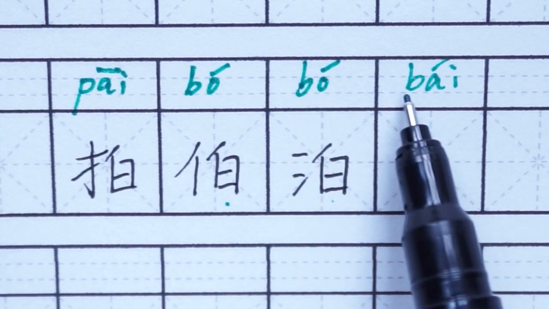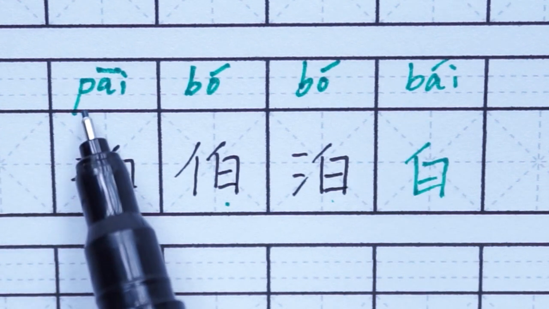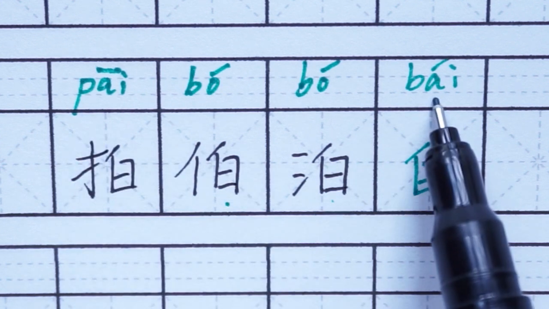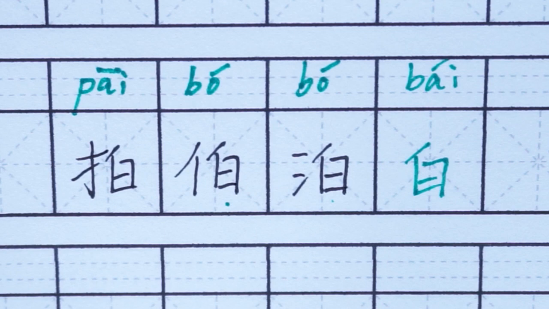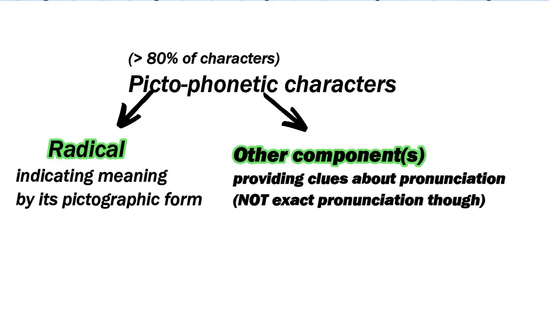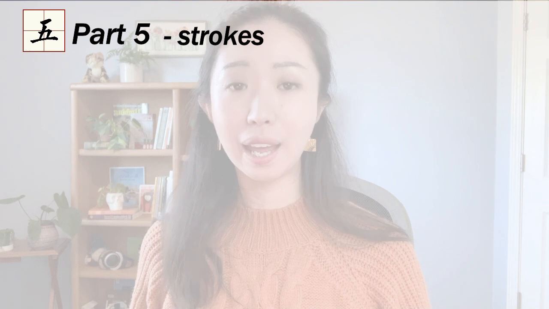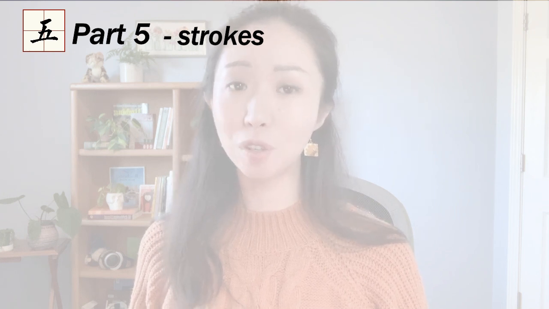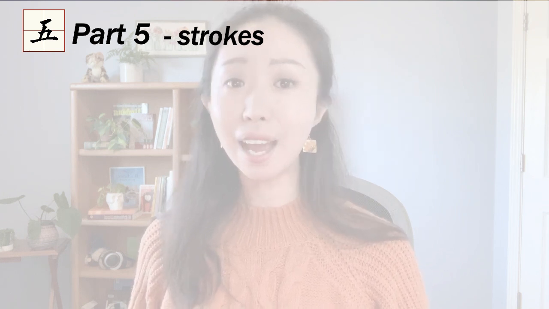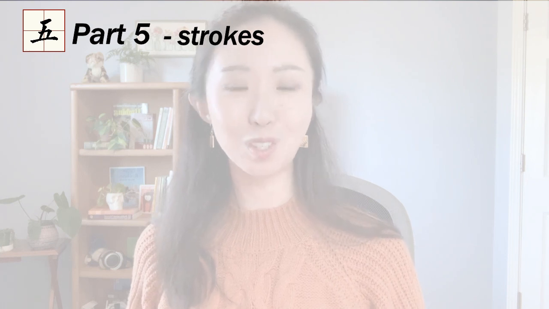They share the same initial, the same consonant as bai. But the first character, pai, it shares the same vowel, the same final with bai. That's why the other components can only provide the clues, the possible pronunciation of the whole character. So far, we have learned the structure of the characters and how to train our eyes and brain to look at characters by component. Now, let's break it down into strokes.